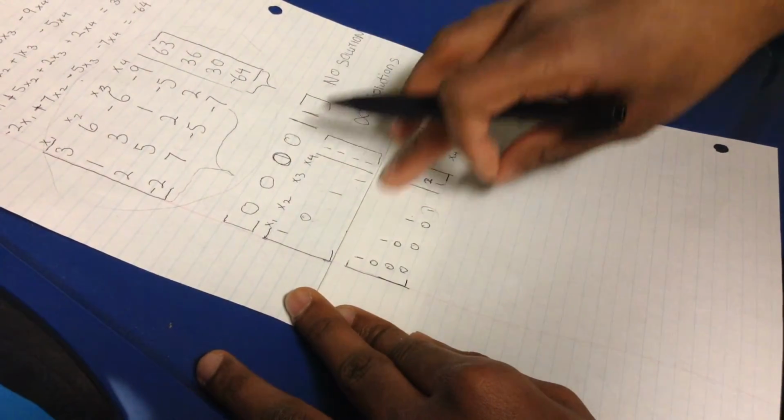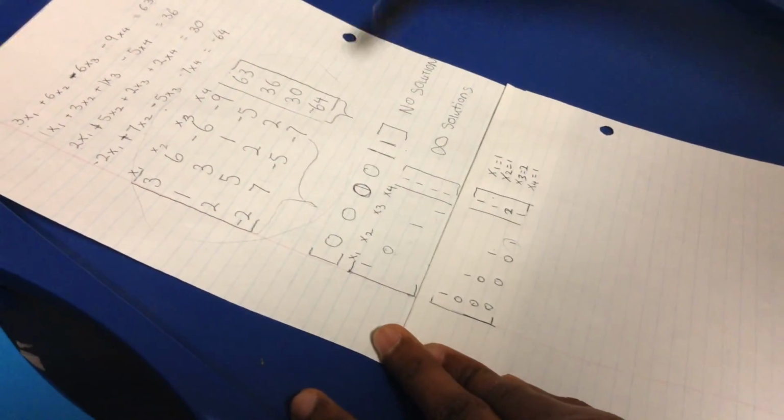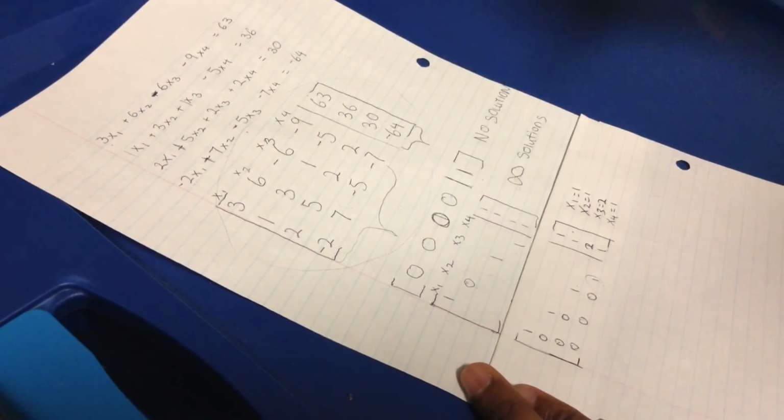That's what an augmented matrix is used for: to find out which type of solution you have, and that's how you solve a system of linear equations.